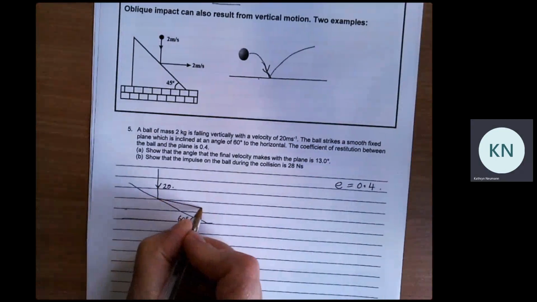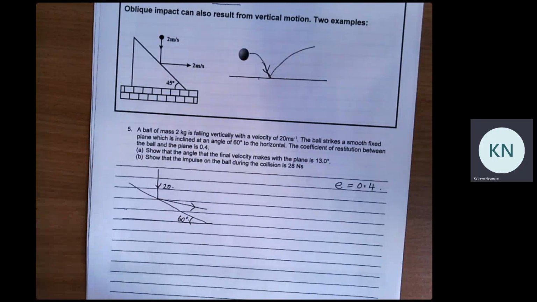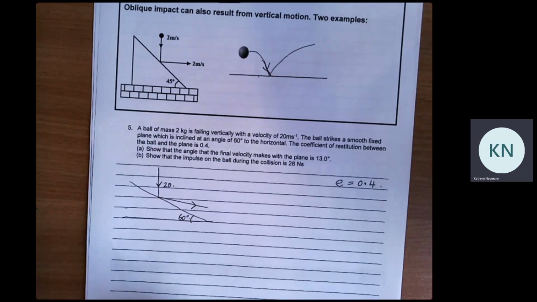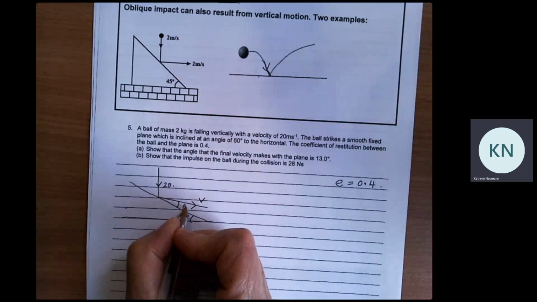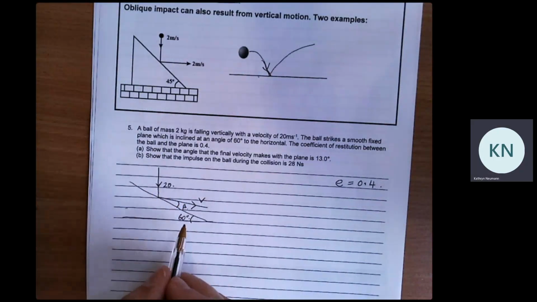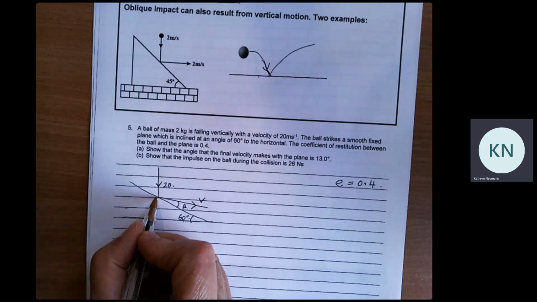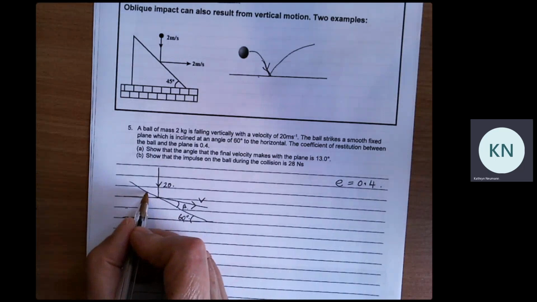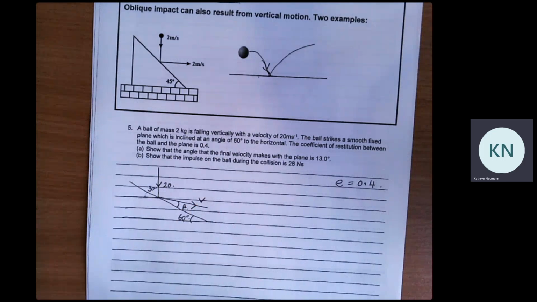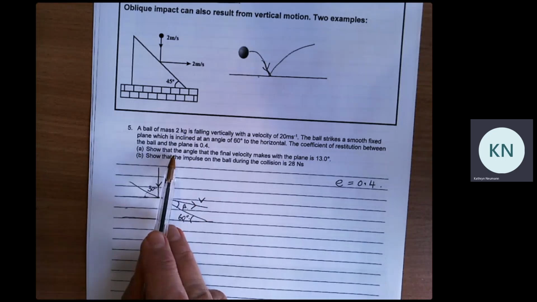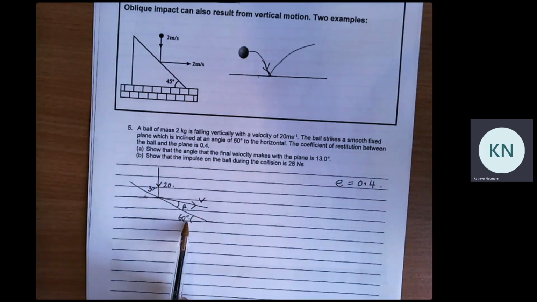And it's going to bounce off at an angle like that. Try not to draw the angle as being horizontal, because otherwise you might think that it is in your working. So it comes off with a velocity of v, and that angle there is beta. Now we need to work around and work out the other angles in this diagram. If I draw in another horizontal here, I know this angle is 60. This is the vertical, so that's 30 degrees there that it's coming down at. Right, so we're asked to show that the angle the final velocity makes is 13 degrees.